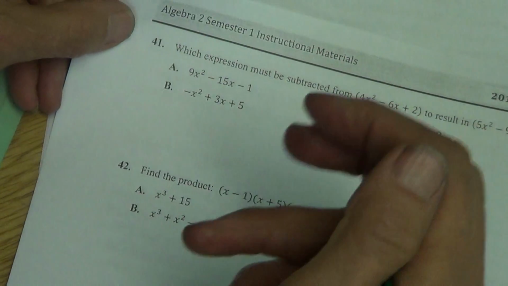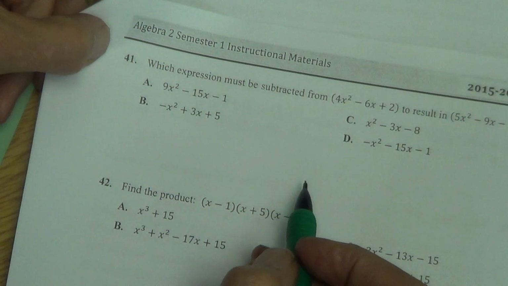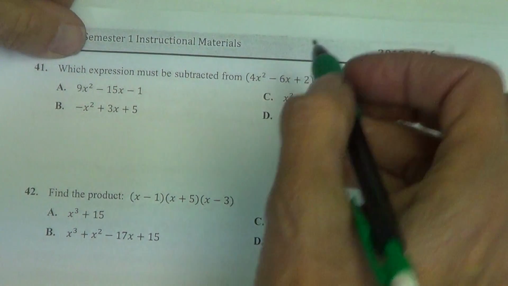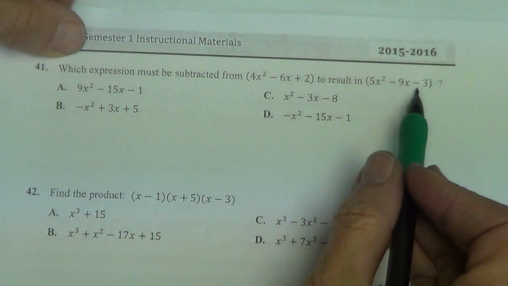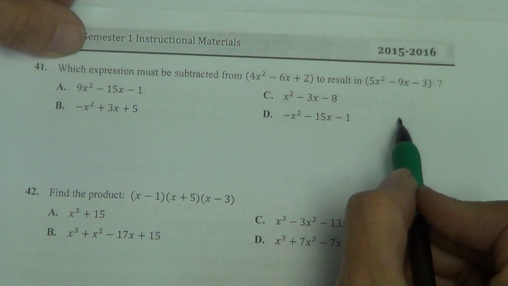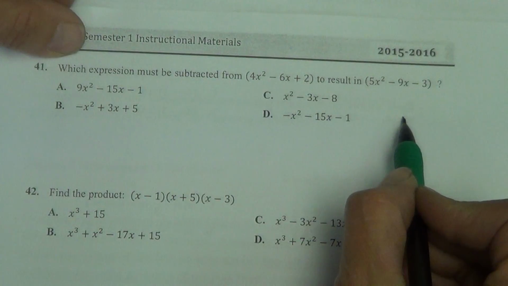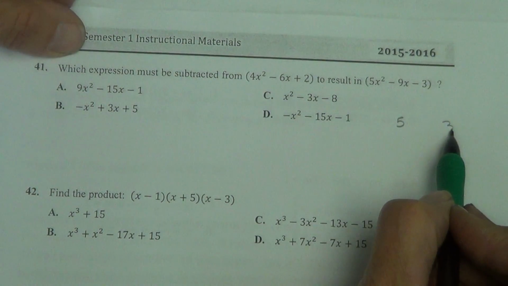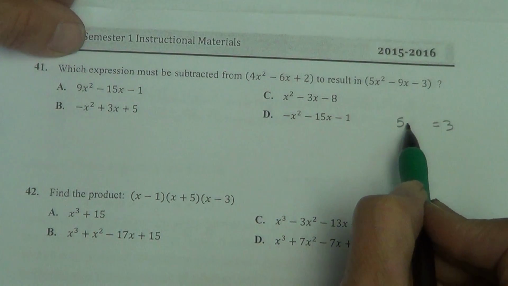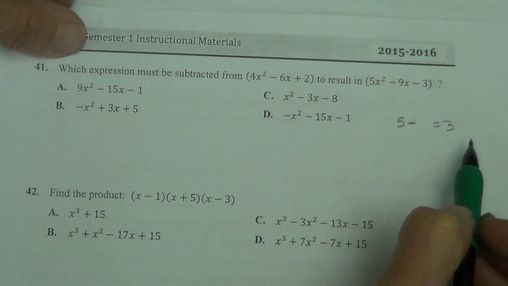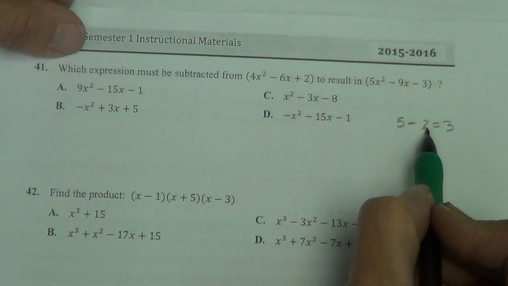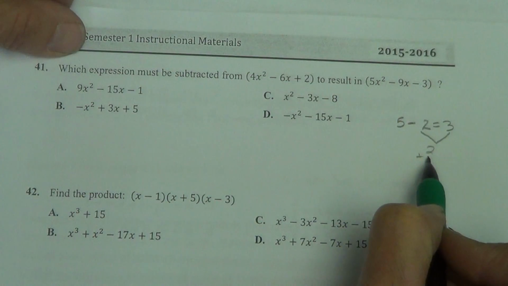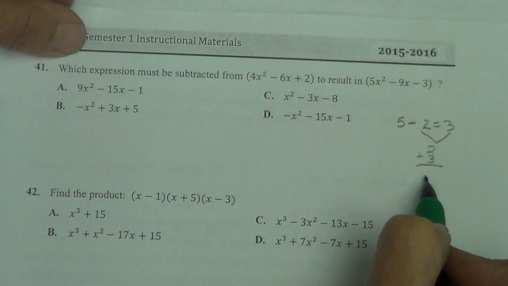Down to 41. Which expression must be subtracted from this to result in that? Well, let's talk about subtraction for a minute. If I subtract from 5 and the result is 3, what did I subtract? 2. Look at this relationship. Can't you just add 2 plus 3 to get 5?